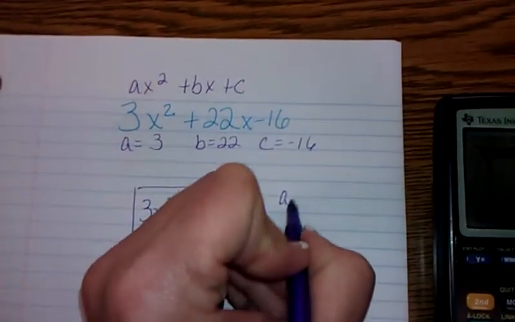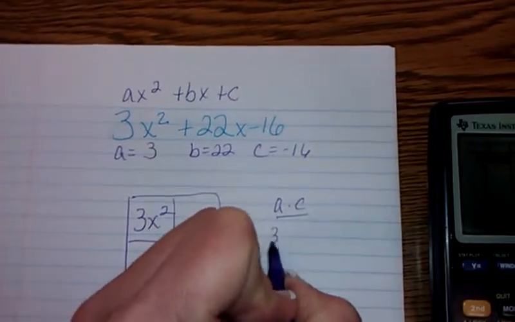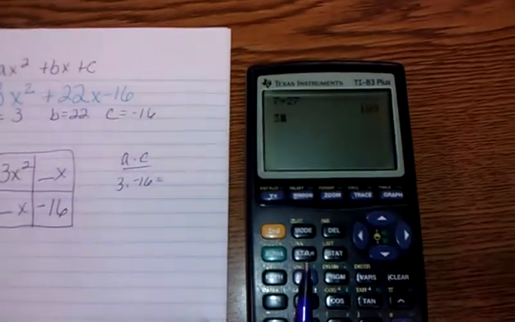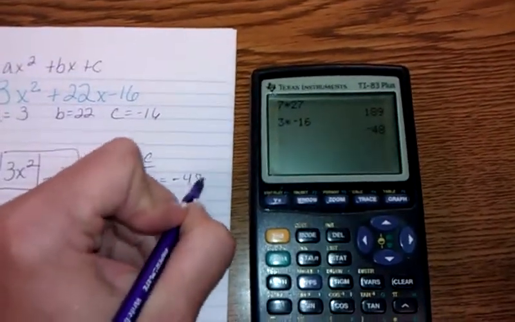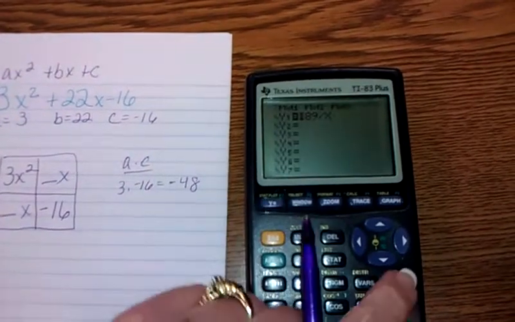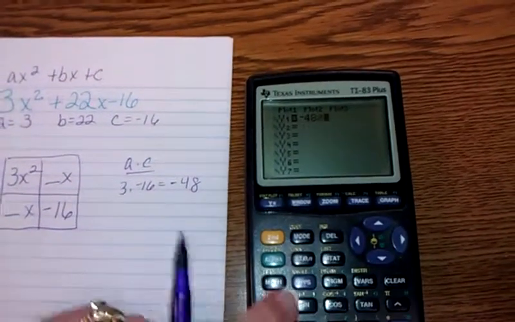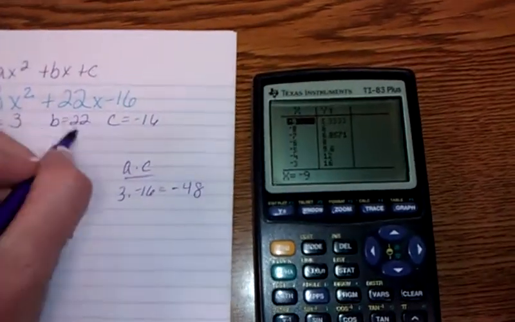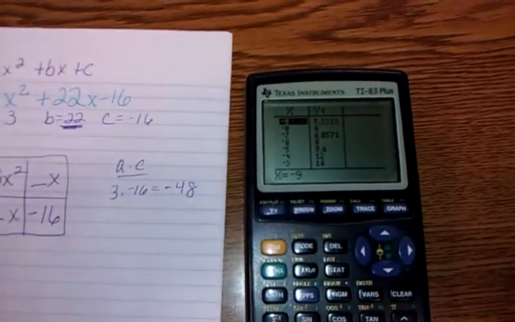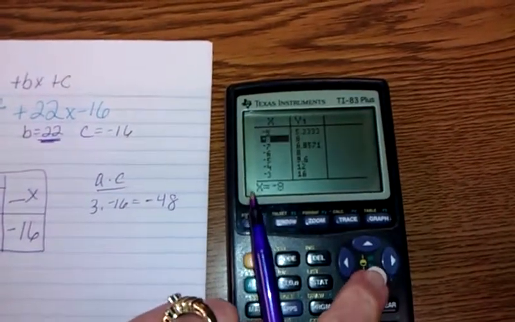Well, A times C, 3 times negative 16, I have negative 48. So let's put in negative 48 divided by x, second graph. I'm looking for the factors that add up together to give me 22.